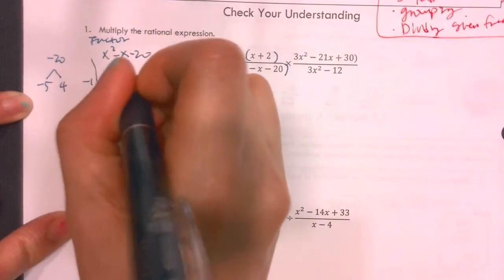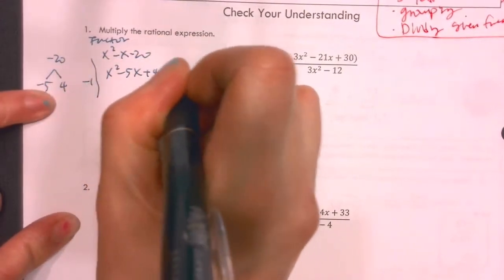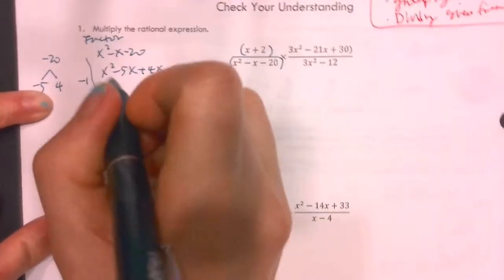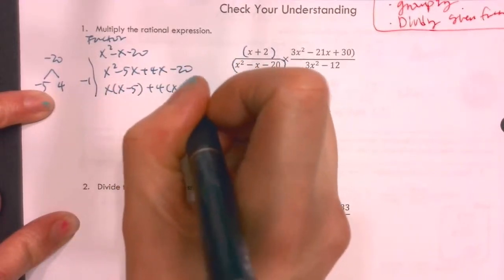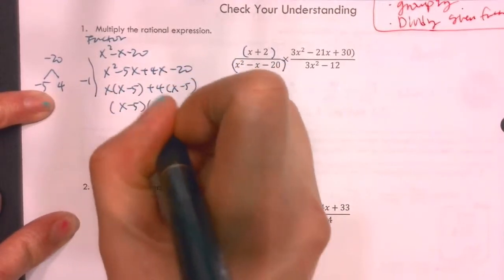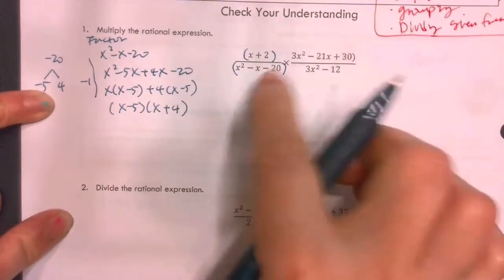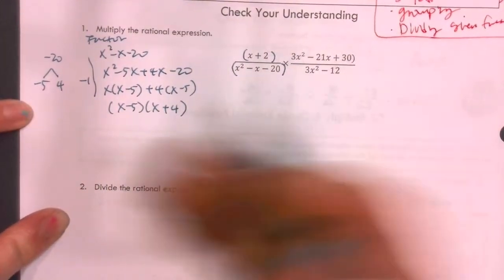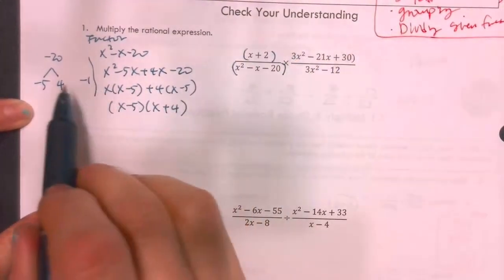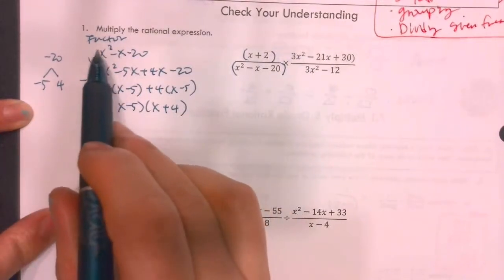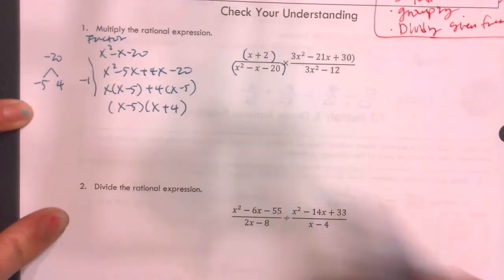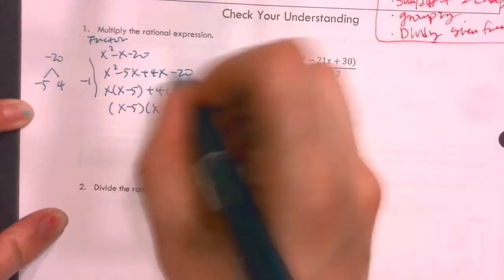So x squared minus 5x plus 4x minus 20. Remember, you split the middle term and factor 2 at a time. X minus 5, plus 4, x minus 5. It'll be x minus 5 times x plus 4, which is how you factor that denominator. You could have taken a shortcut using those 2 numbers. Why can I take that shortcut for this factor? Because a is 1. But if you didn't know it, that's fine. So that's how you factor the denominator.